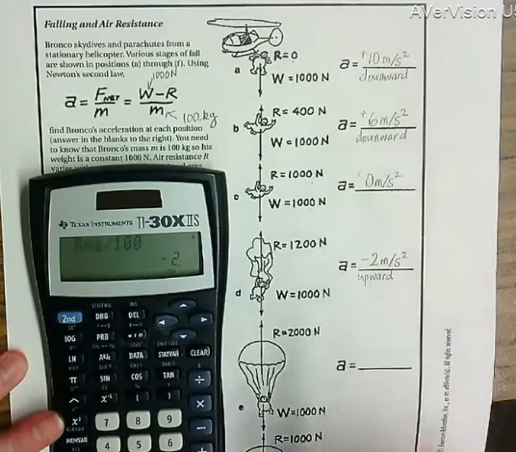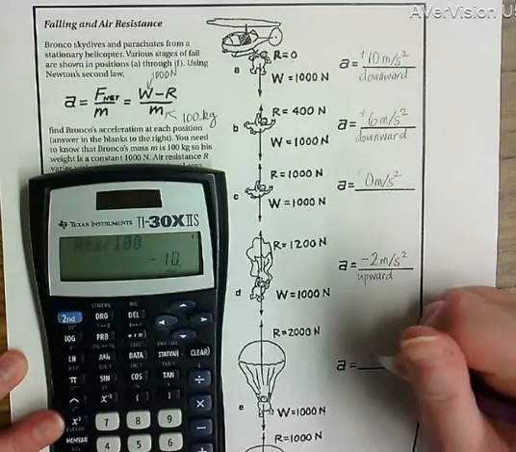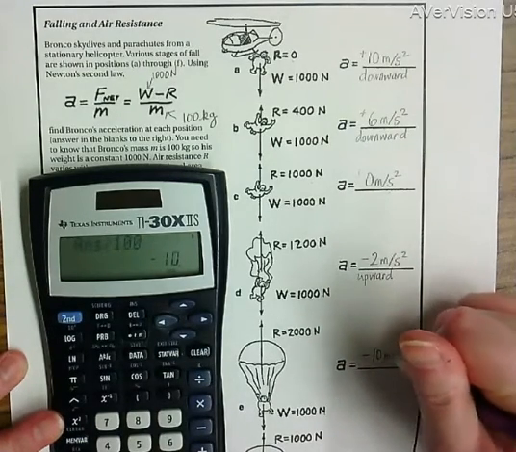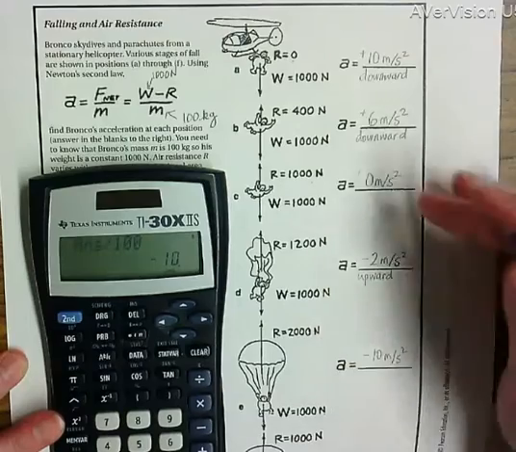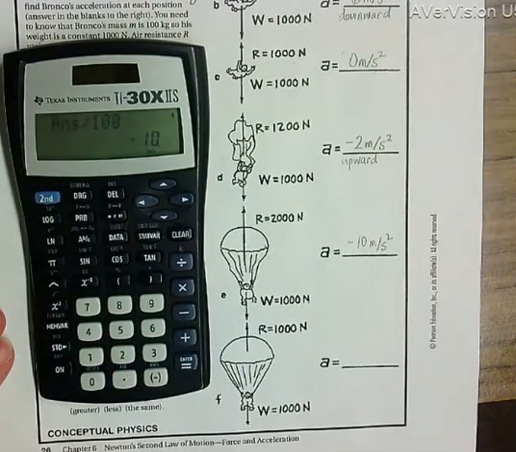We come to our next one. Again, we have 1,000 for his weight minus the 2,000 of air resistance, divided by 100, his mass, and I get -10 meters per second squared. So again, he's slowing down, he's losing speed.